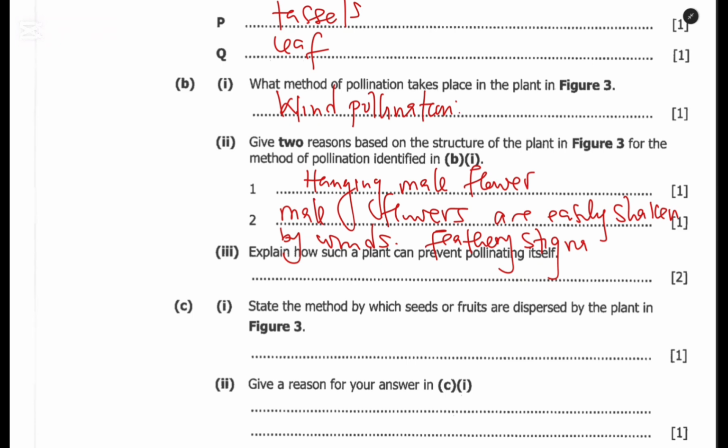Then 3, explain how such a plant can prevent pollinating itself. How does it prevent pollinating itself? One of the ways is that the stigma, which is the female part, develops after the male part has developed.